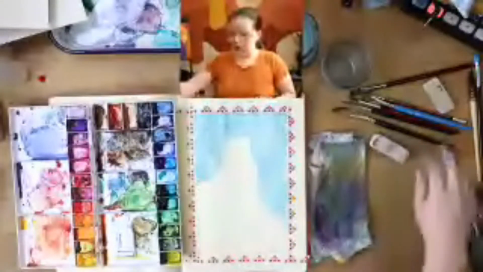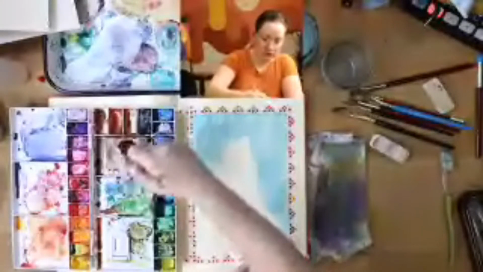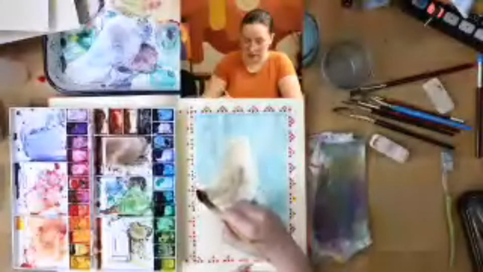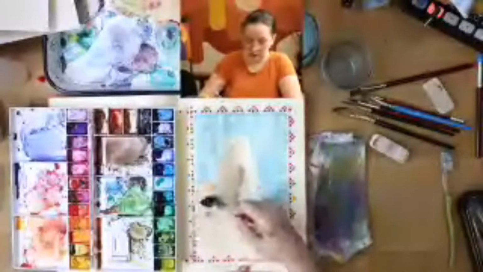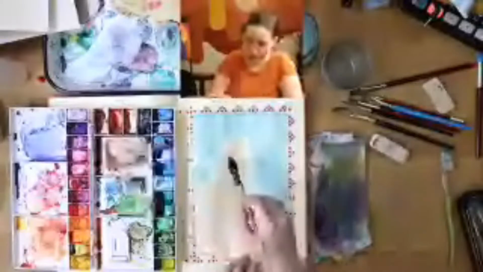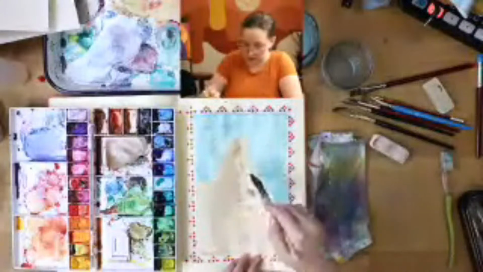Now we have ourselves a mountain. Let us get a base color down. Kind of a general base neutral color here. I'm being kind of messy with it.